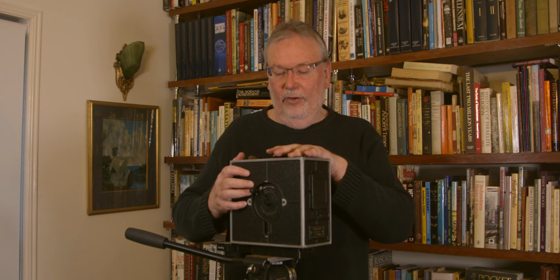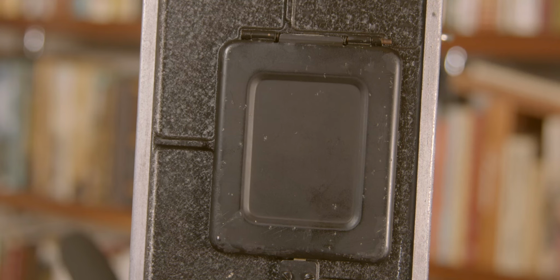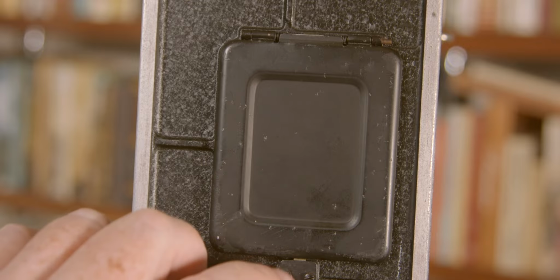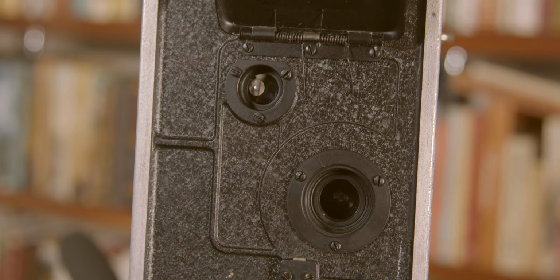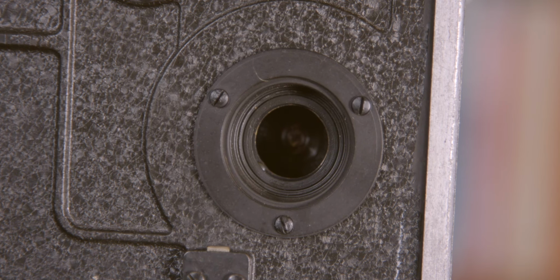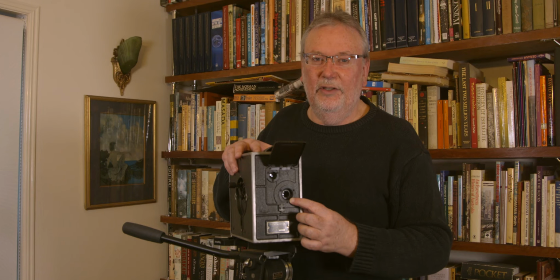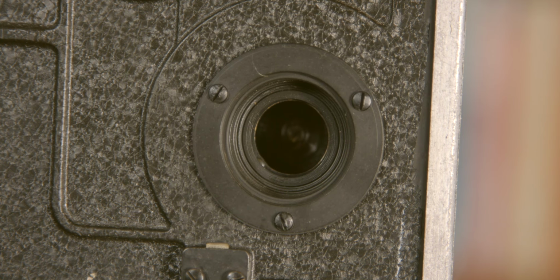So, no motor with this camera. It had to be hand cranked. The lens itself is hidden behind this little metal cover. You flick it up and there's the lens there. It's a fixed 25mm lens, which makes it very, very difficult to do close-ups. Well, virtually impossible to do close-ups. Mid-shots become very difficult. Mostly you're left with wide shots because of the length of the lens.